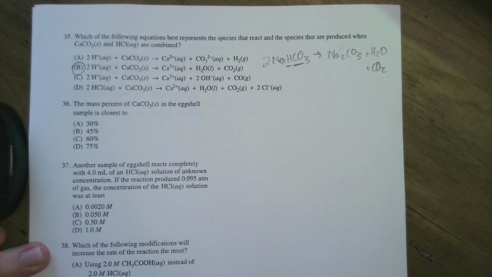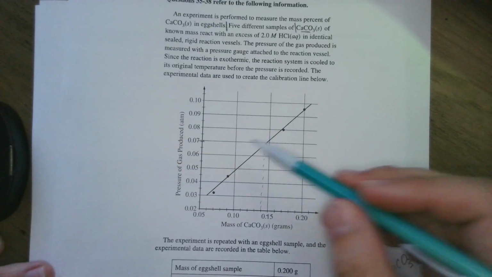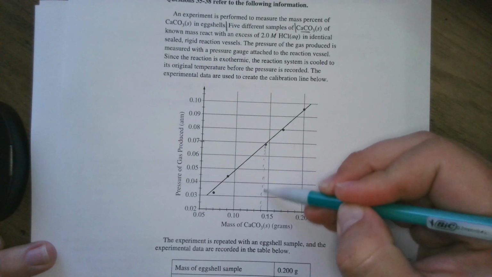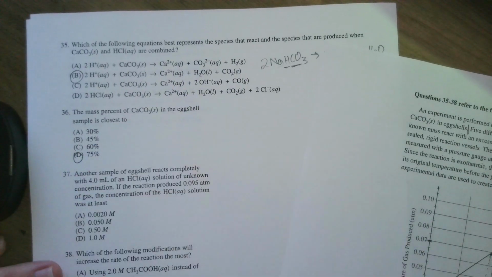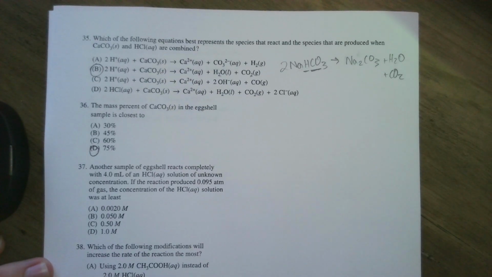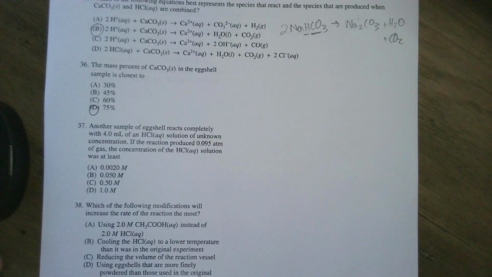All right. So the mass percent of the CaCO3 in the eggshell, that's kind of what we're doing. Now I got 70%, but I could have estimated this slightly wrong. It looks like maybe this is above 0.14 a little bit. 70% though is my estimate. That's closest to 75, which is the answer. I would have preferred if it was a little bit closer to 70, but that is fine.